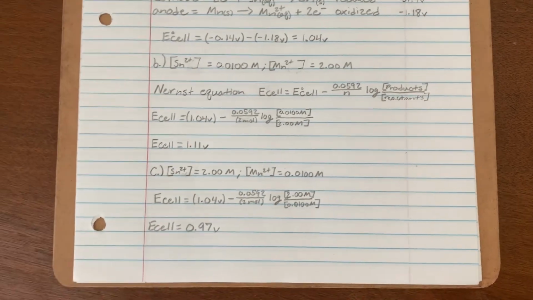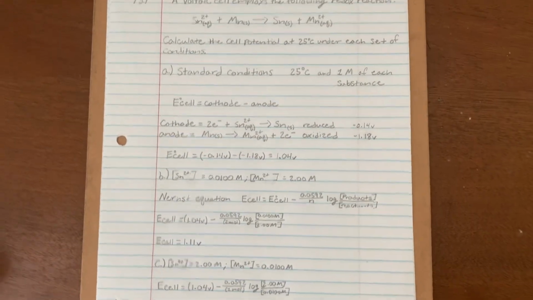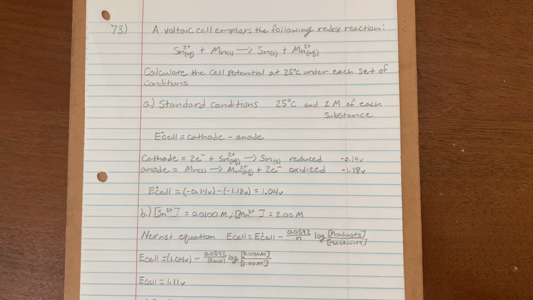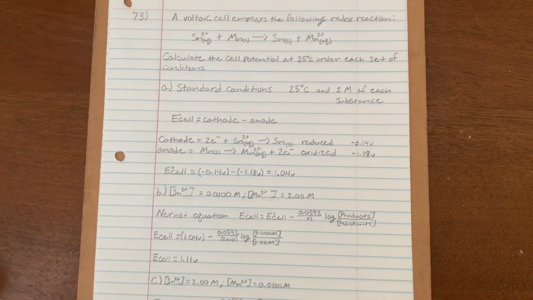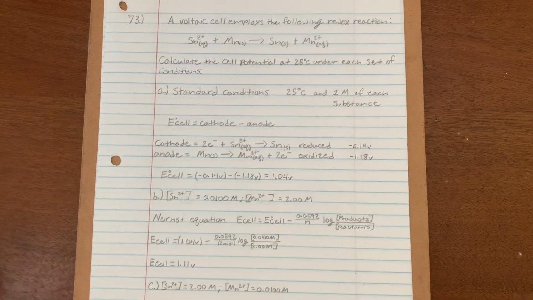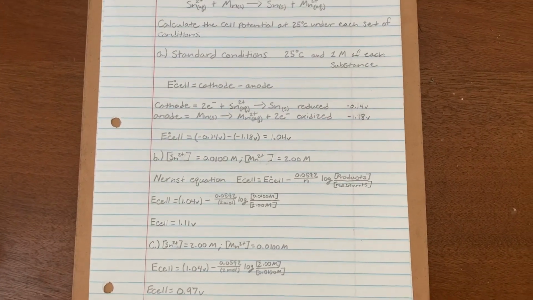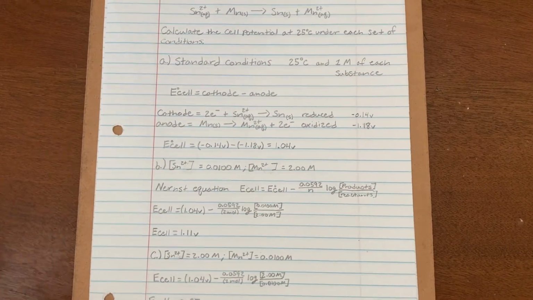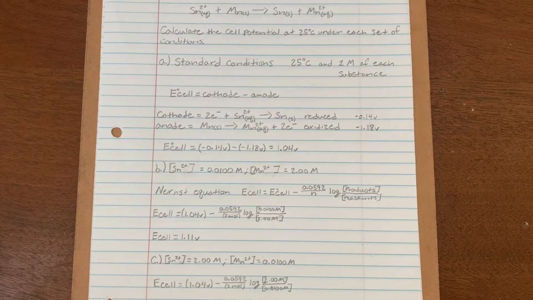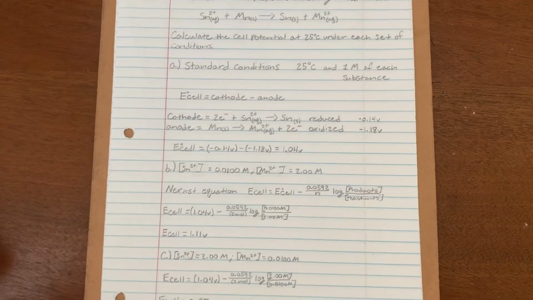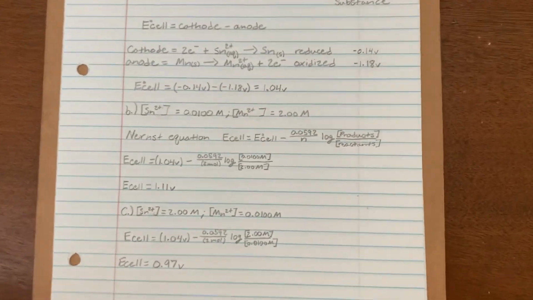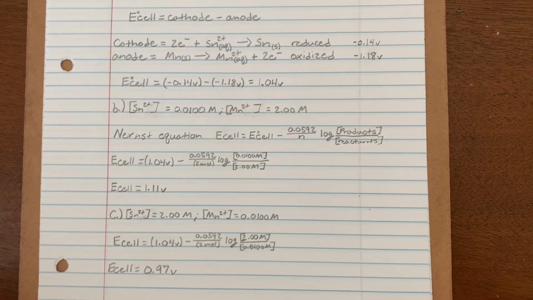Overall, this question was asking us to calculate cell potentials at standard conditions and also at non-standard conditions, because it gave us different molar concentrations other than 1 molar for each of our substances. We would do this first.